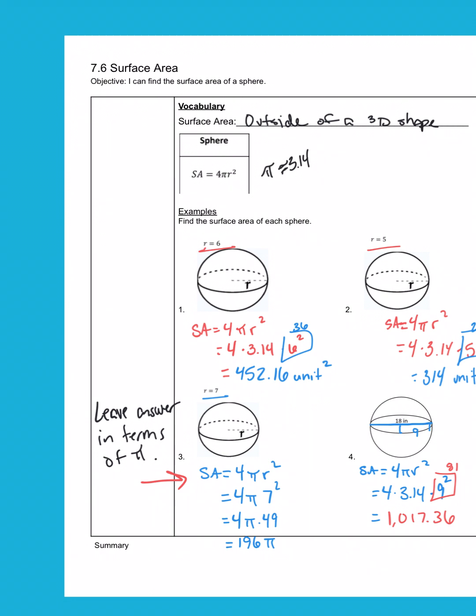And this one does give us units. It says inches, so it's going to be inches squared. So just remember a couple things with the surface area of a sphere: if it gives us a diameter, like in number 4, make sure you're finding the radius, halfway across. And now we've gone over what it means to leave in terms of pi. So just read the directions and see what it is asking for.